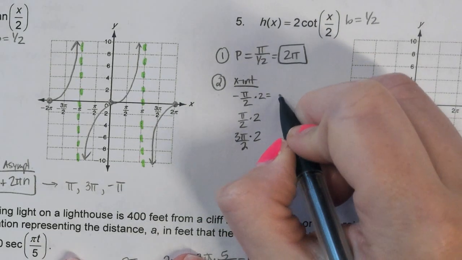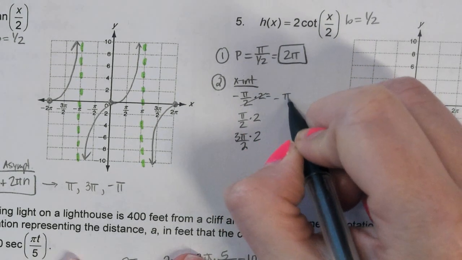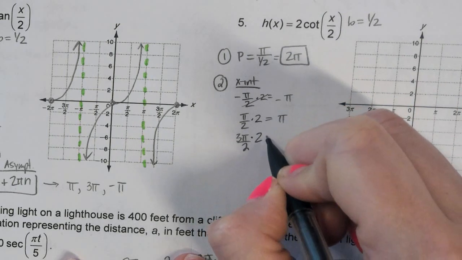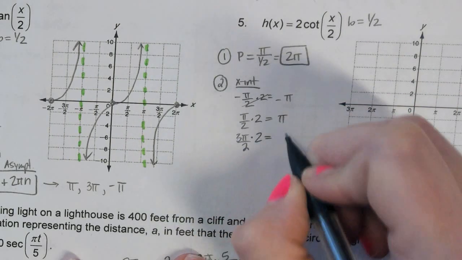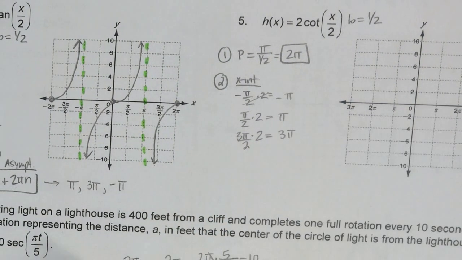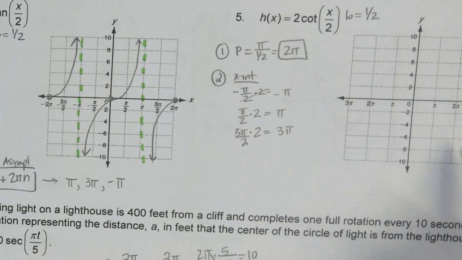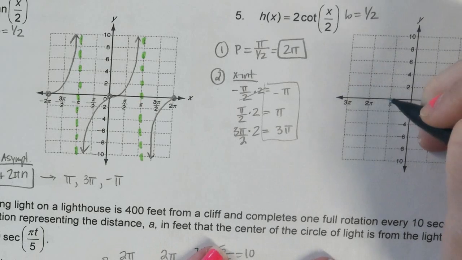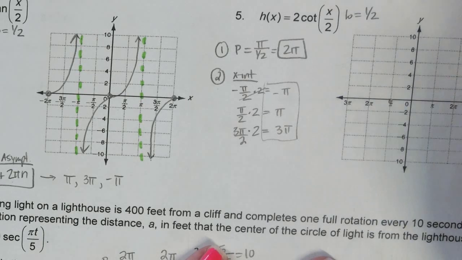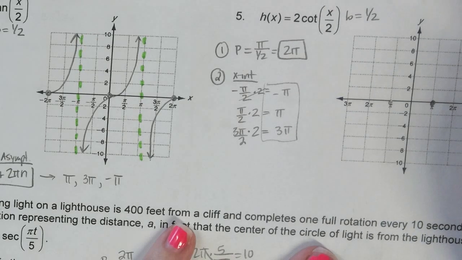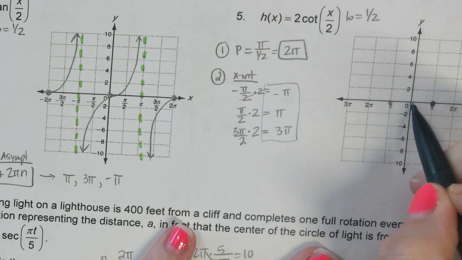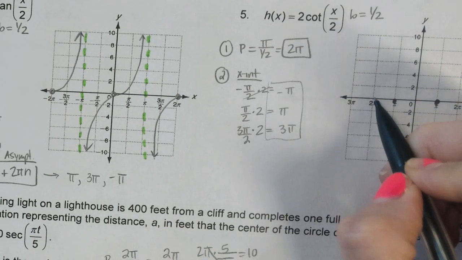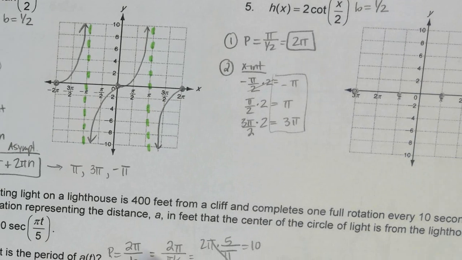Okay, so this is going to be, these cancel, so you have negative pi, here you have pi, here you have 6 pi over 2, which is 3 pi. Okay, so this looks like it's going to be a good scale for us. So I have negative pi, pi, 3 pi. So these are happening every 2. So every 2 I have an x-intercept.